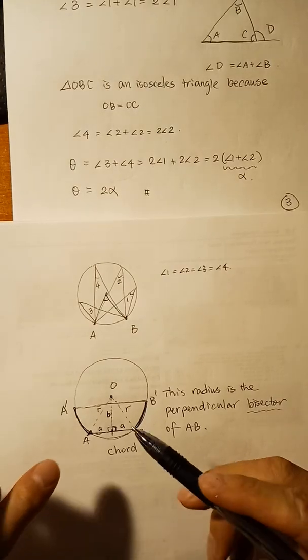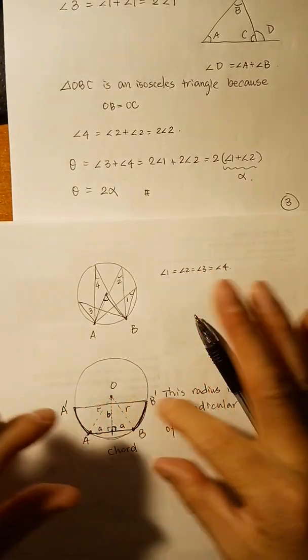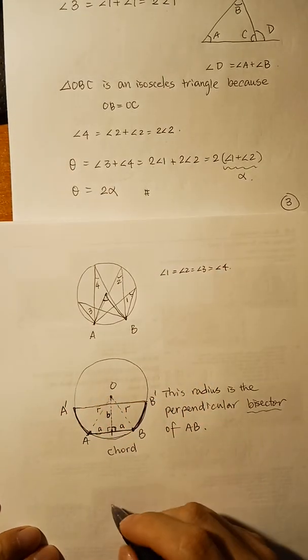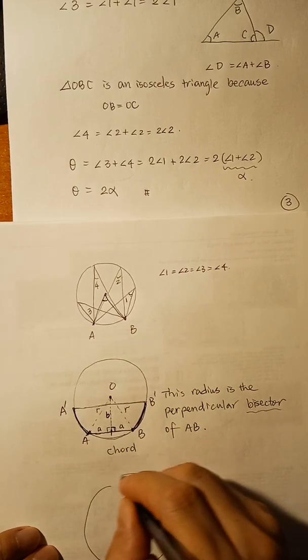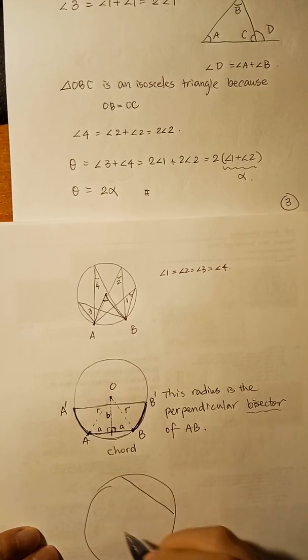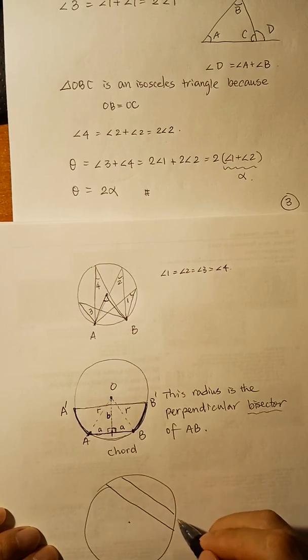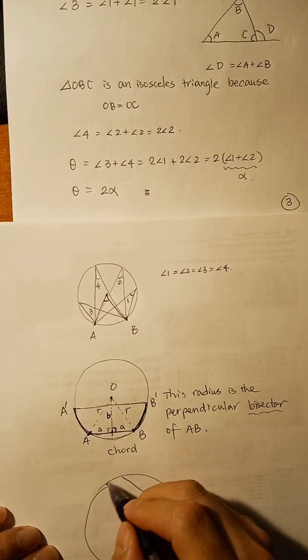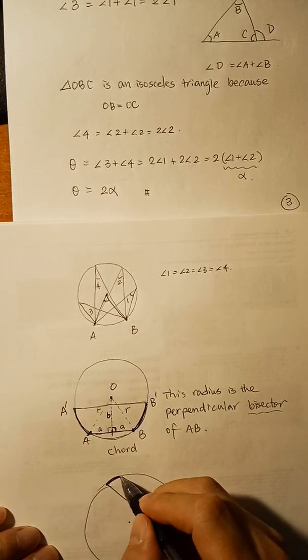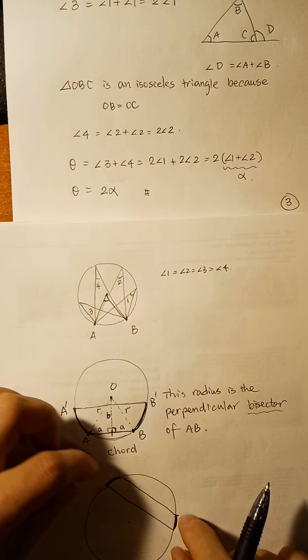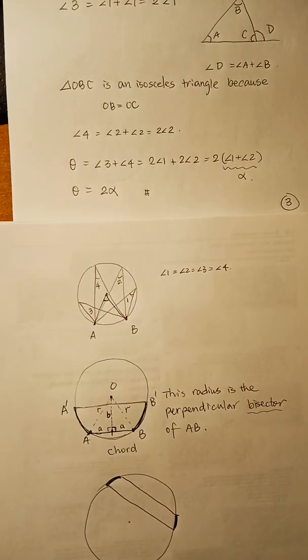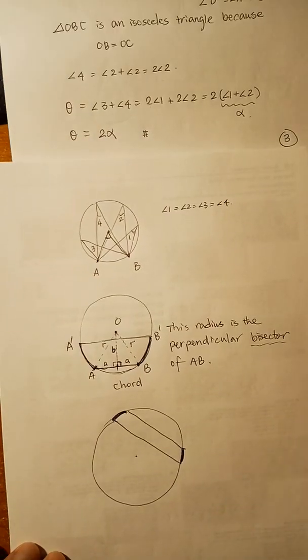So just keep this in mind. If you have two parallel chords at arbitrary positions, for example, a chord here and a chord here, parallel, then the two arcs between these two parallel chords are equal. This is the property we are going to use.